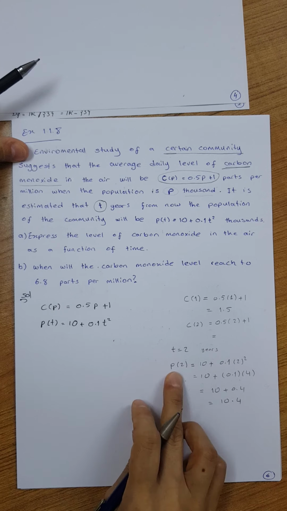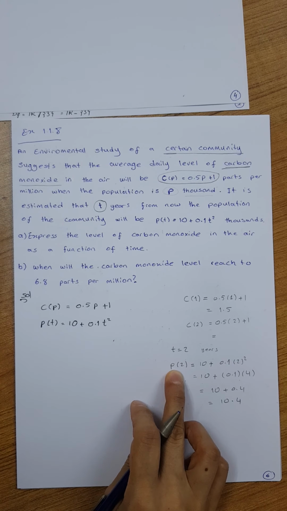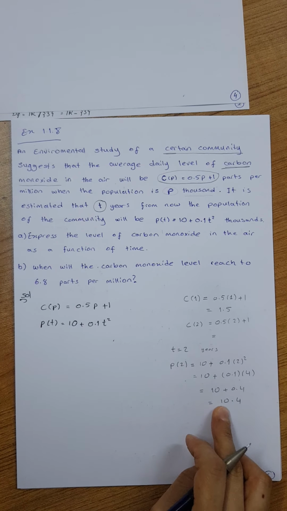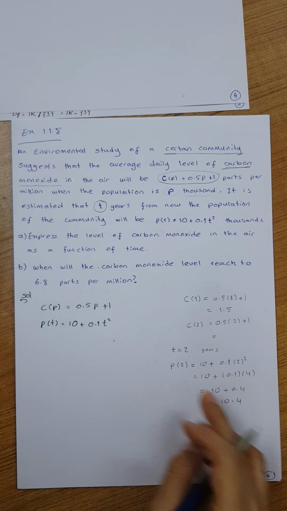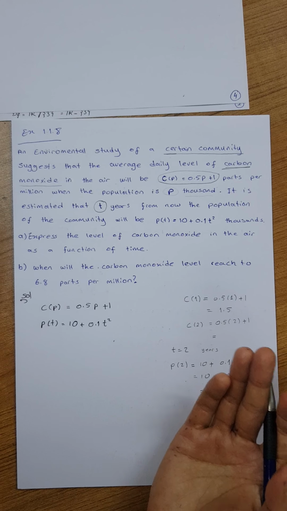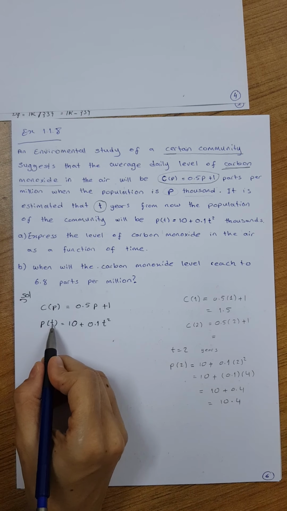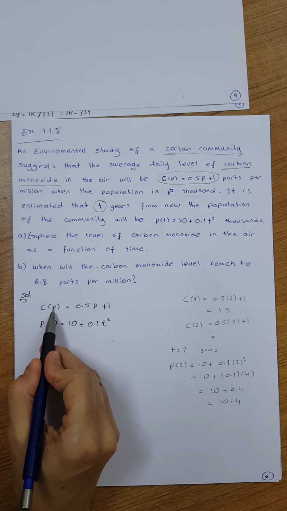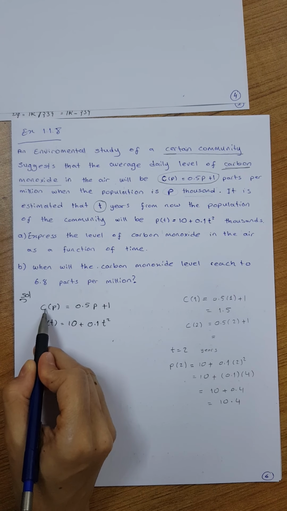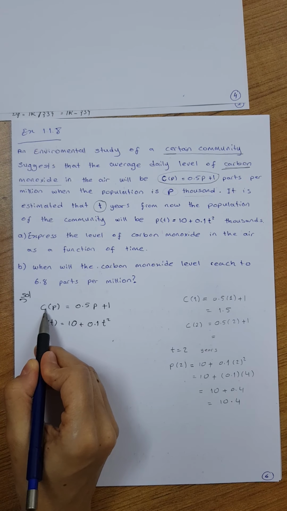10.4. So the population after 2 years will be what? Will be 10.4 thousand people. Okay, if it is required from you to find after 3 years, then instead of T, the time in years, you will put 3 and so on. So the P in here, that's the population, and that C is representing carbon monoxide.